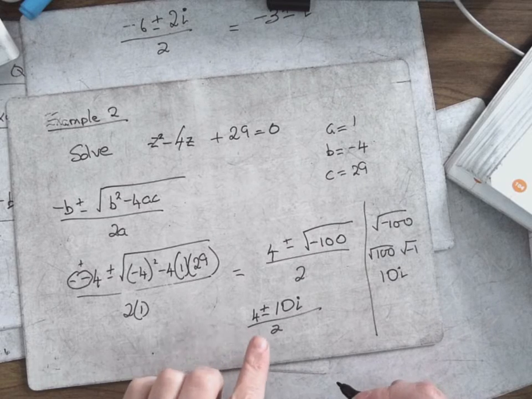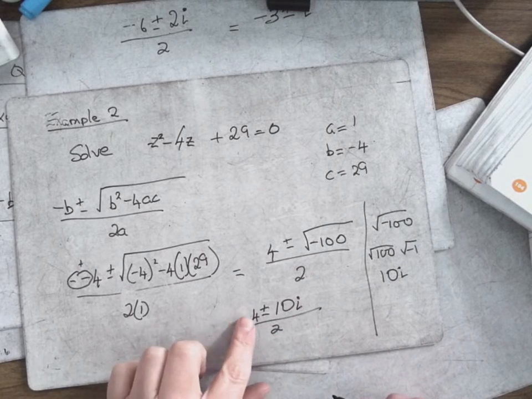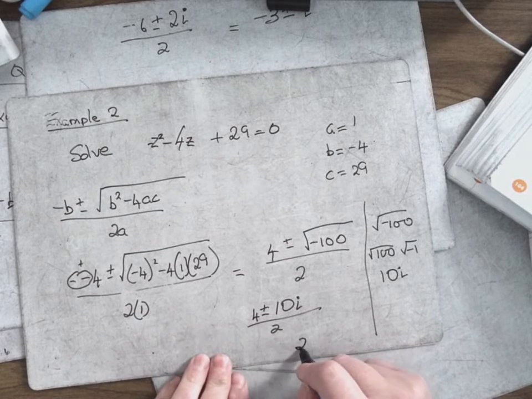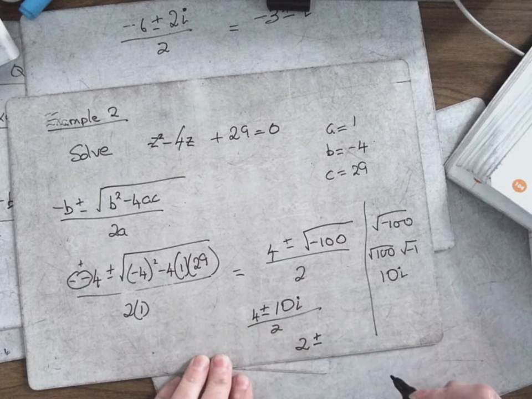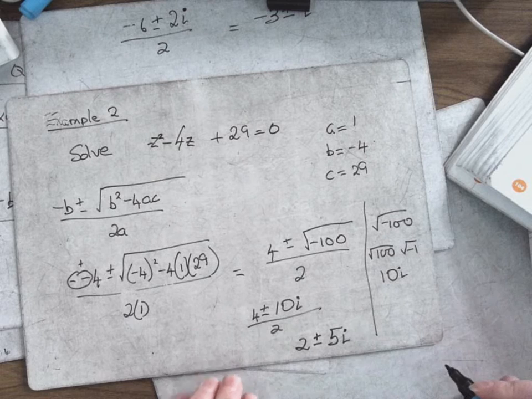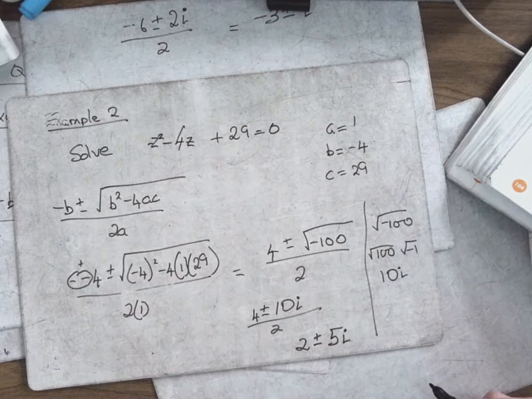Right. Okay. When you get to here, girls, it's each term divided by 2. So what's 4 divided by 2? 4 divided by 2 is 2. Then I have a plus or minus. What's 10i divided by 2? 5i. There's your answer. One answer is 2 plus 5i. The other answer is 2 minus 5i. Okay? Are we okay? Right.